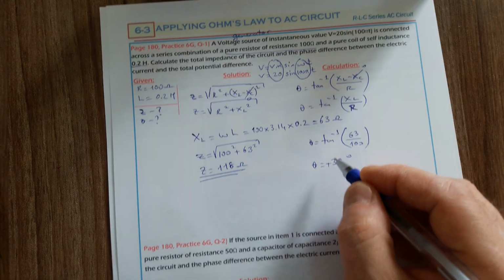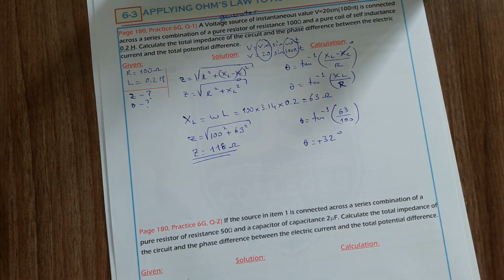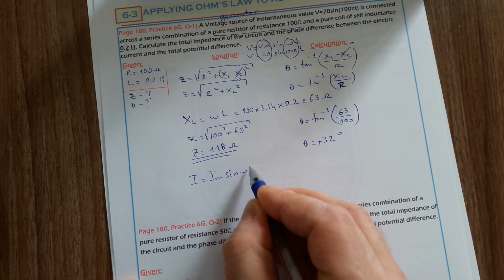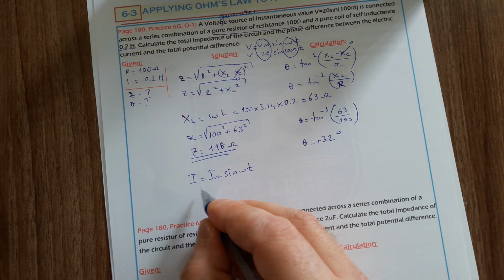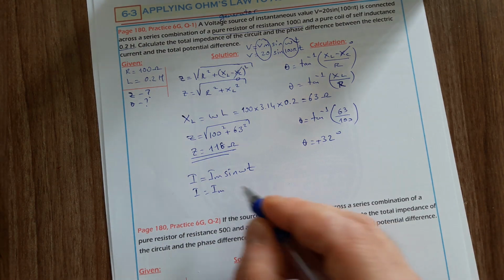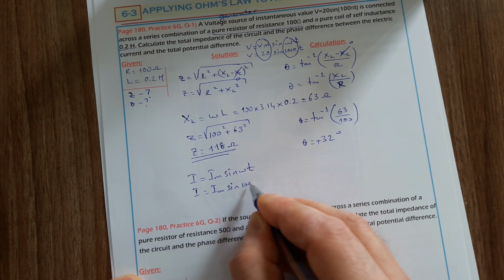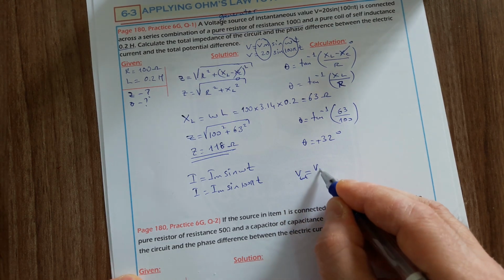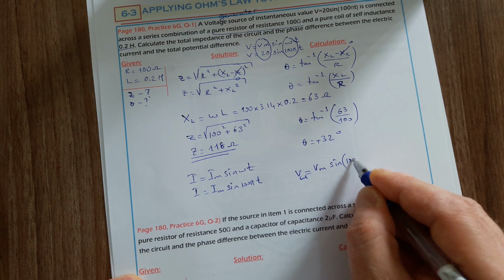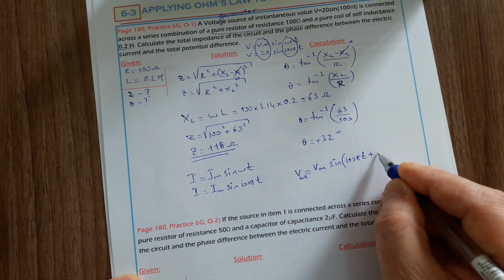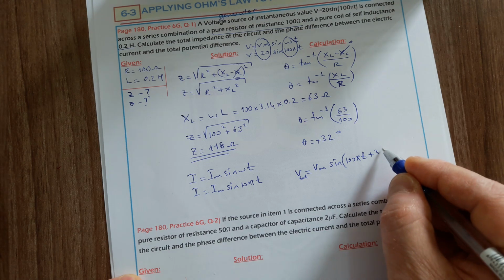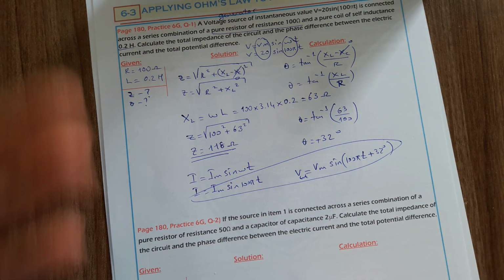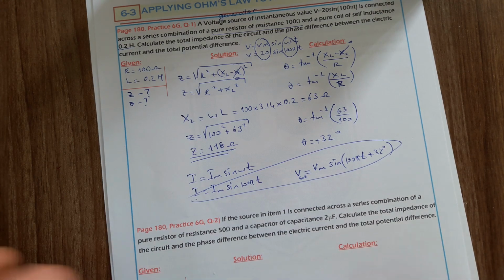We got the impedance. We can even write the equation for electric current and potential difference of this circuit like this. I is equal to Im sine omega t. I am willing to calculate, but I will not calculate it. You can calculate on your own if you want. So Im sine 100 pi t is the electric current, but the potential difference equation for total will be like this: Vm sine (100 pi t plus theta). Theta is how much? 32 degrees. Of course, we should write it in radian. So 32 degrees converted to radian, you can add it here. This is not asked in the question, but if you want, you can write the expression for electric current and potential difference too.